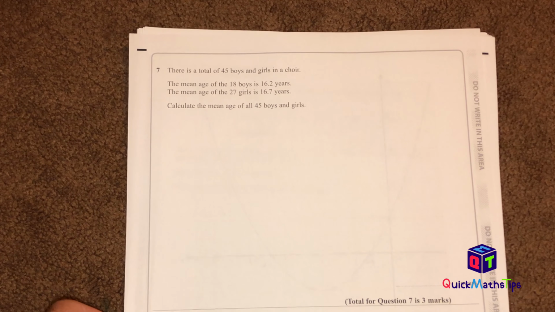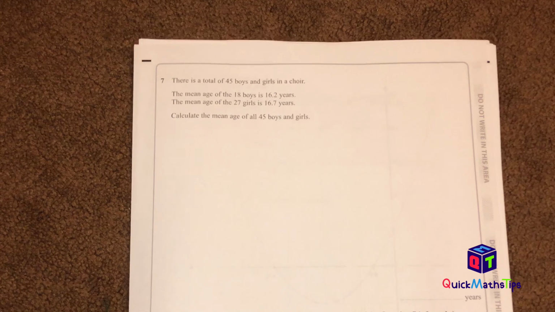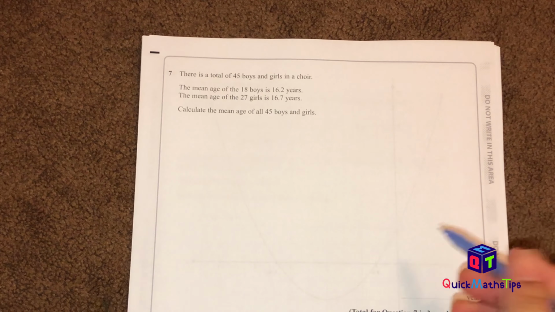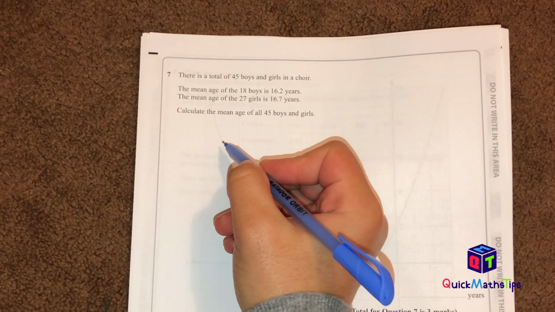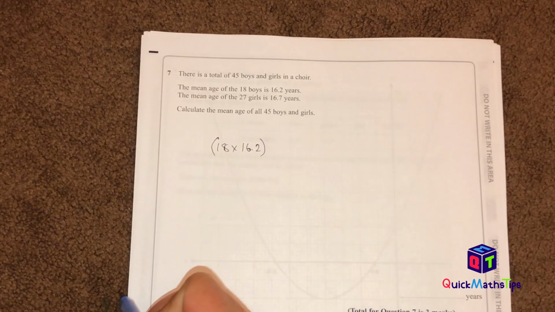There are a total of 45 boys and girls in a choir. The mean age of 18 boys is 16.2 and the mean age of 27 girls is 16.7. Calculate the mean age of all the boys and girls. So, first thing I'm going to do is, on average, every single boy is 16.2 years. So I'm going to work out the total ages of all the boys by doing 18 multiplied by 16.2.